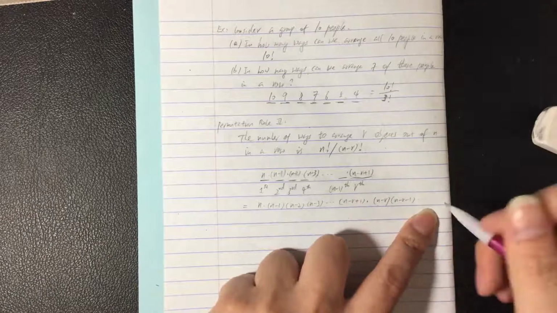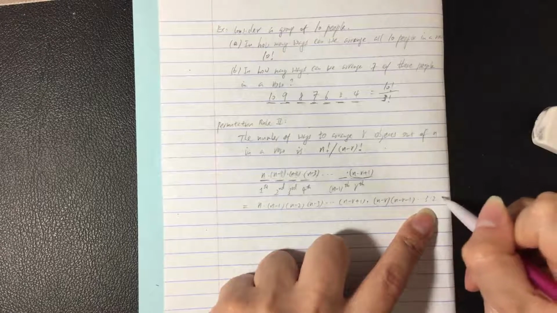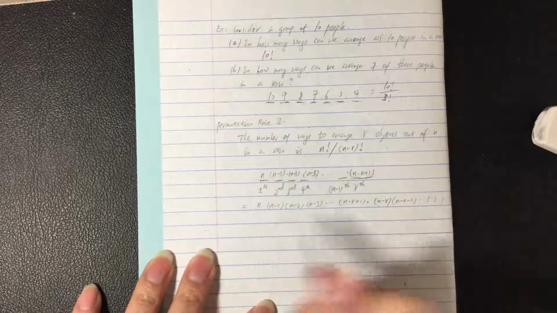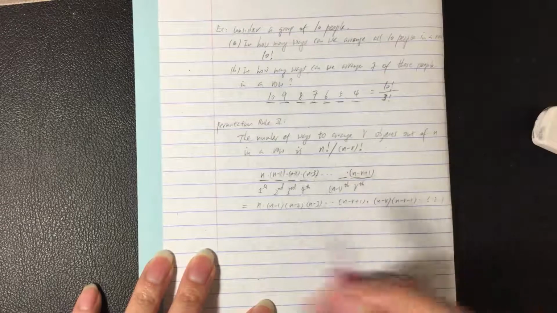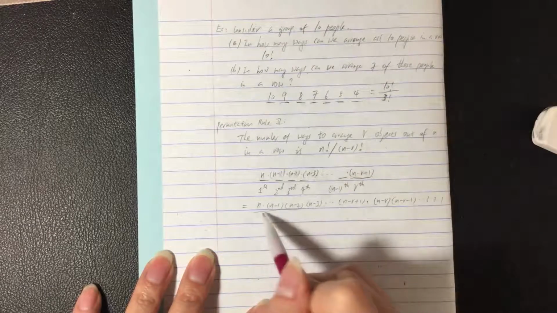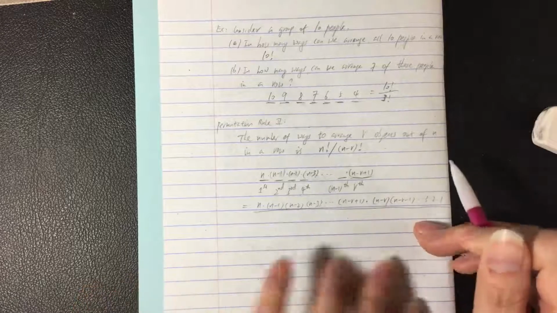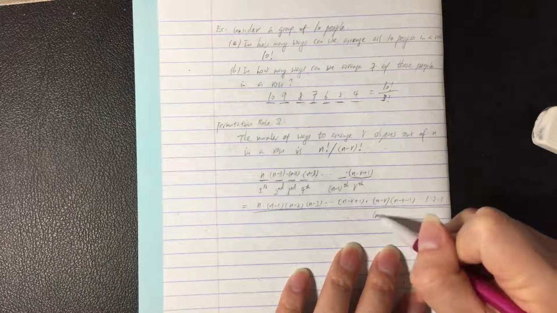If I keep going down, I'll go to 3, 2, 1. But when I multiply this many terms, I need to divide by this many numbers at the same time to keep it in balance.